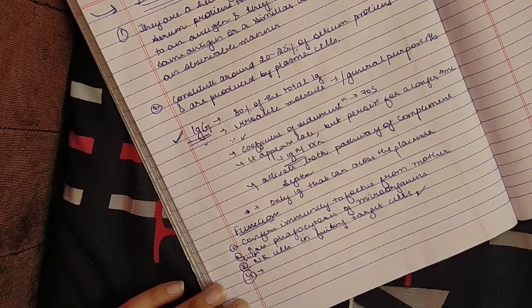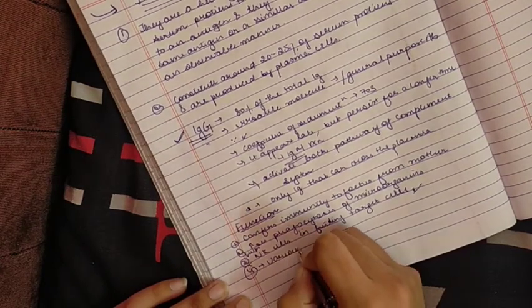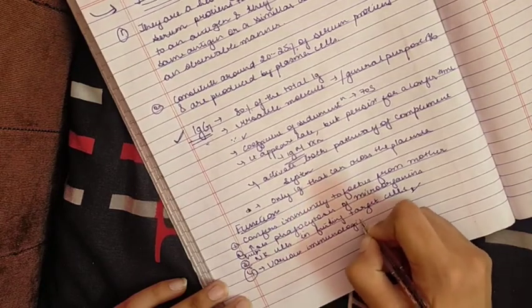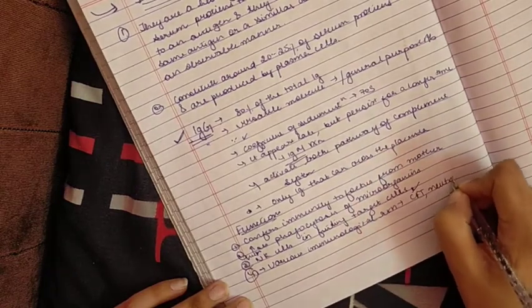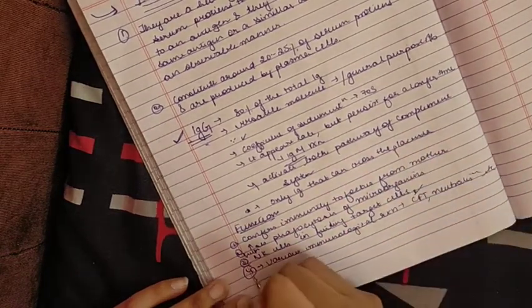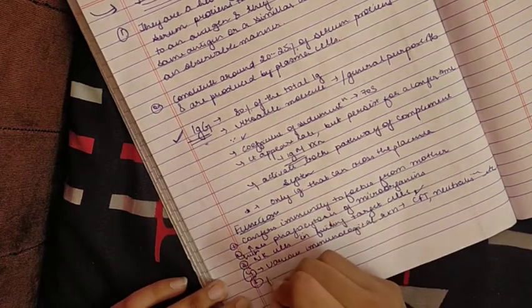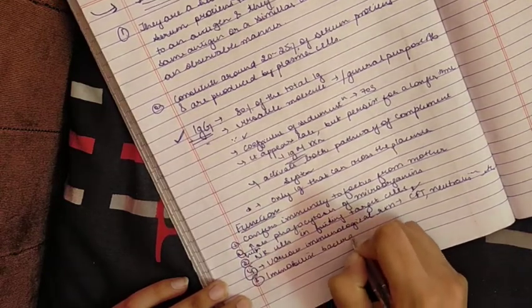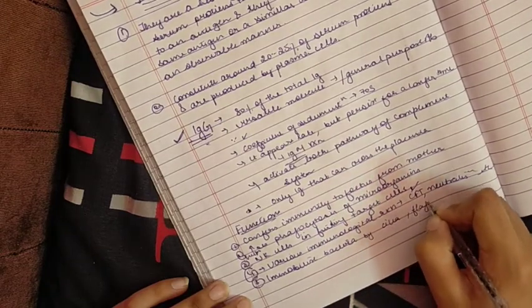It is also responsible for participating in various immunological reactions, that is the antigen antibody reactions like neutralization reaction, CFT or neutralization test, etc. Then fifth, it can also immobilize the bacteria by binding to the cilia or flagella.